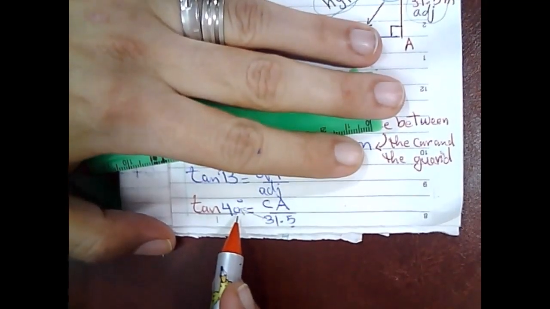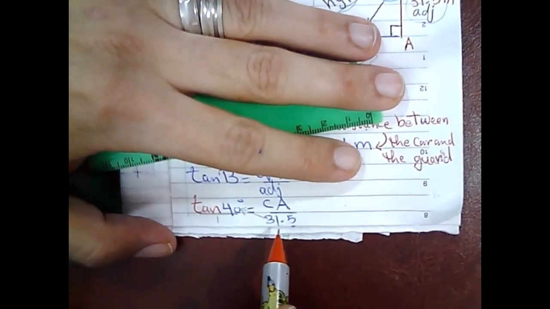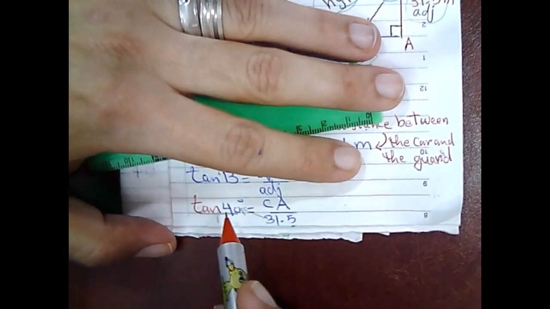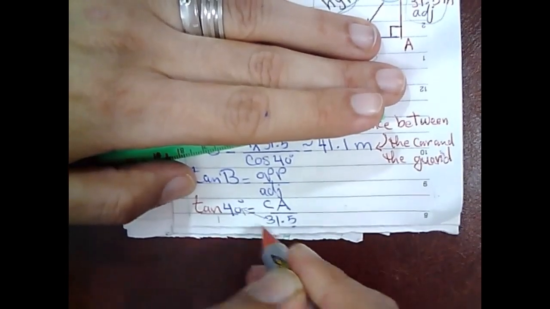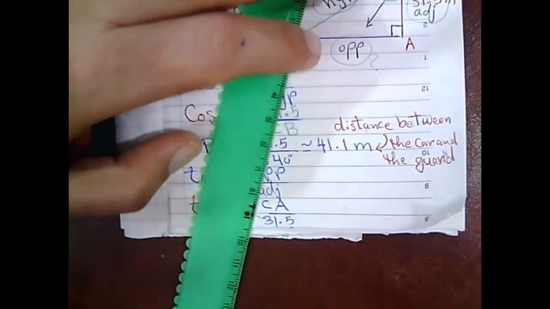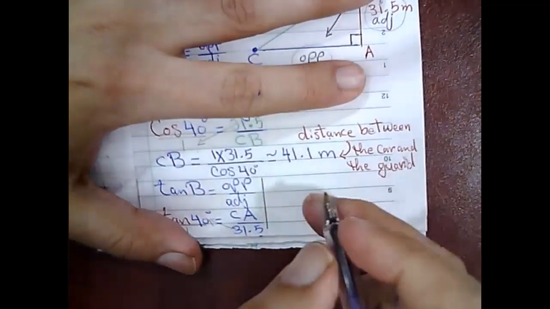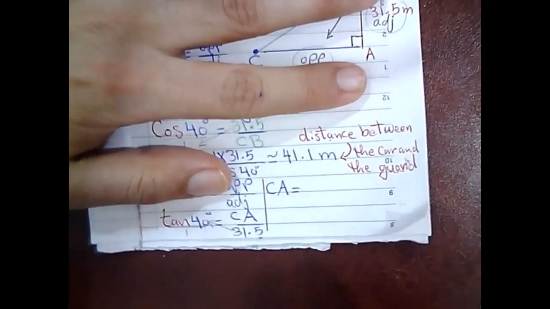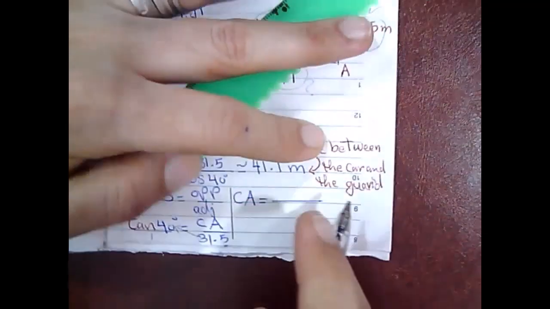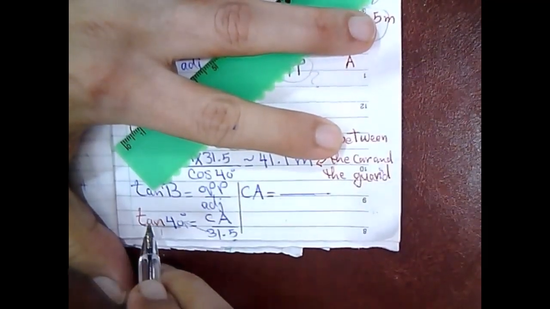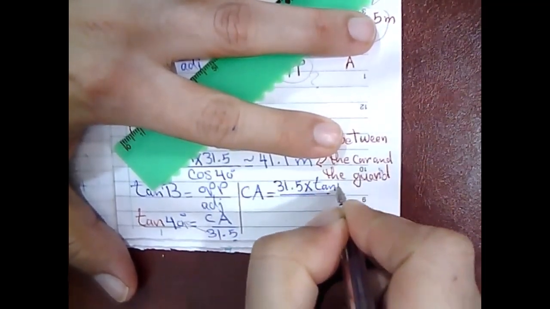Okay, so notice this is not 40, this is tan 40. This all is one number. Tan 40 times 31.5, or 31.5 times tan 40, divided by 1. So that's CA. Do cross multiplication: two numbers making cross times each other divided by the third. So I will write here CA equals 31.5 times tan 40 degrees.